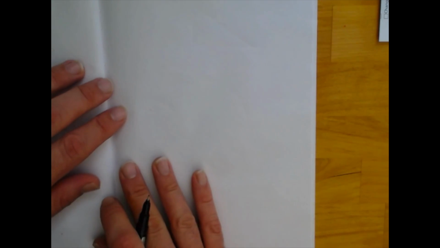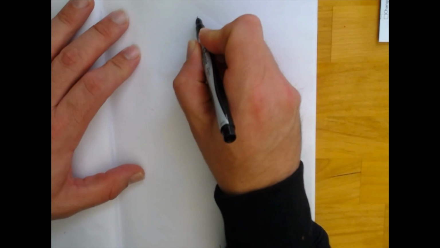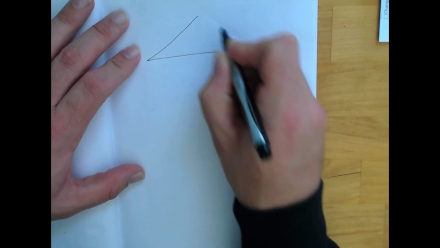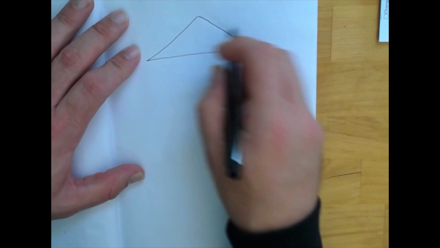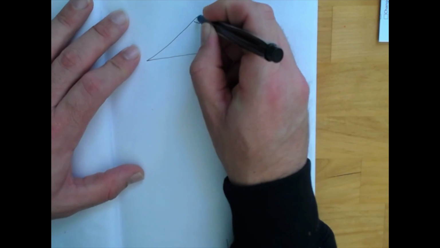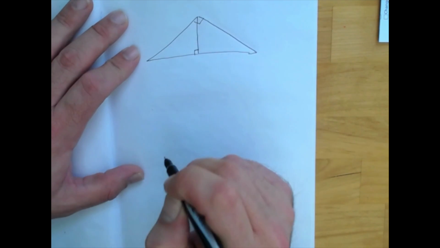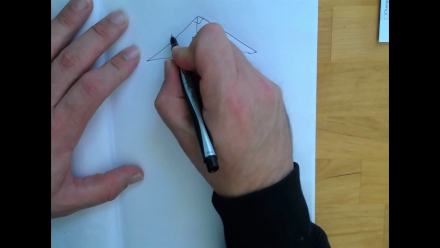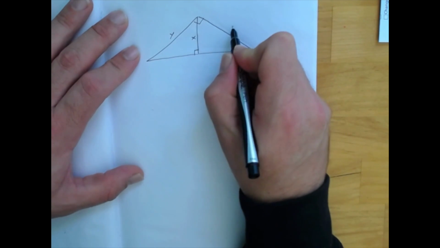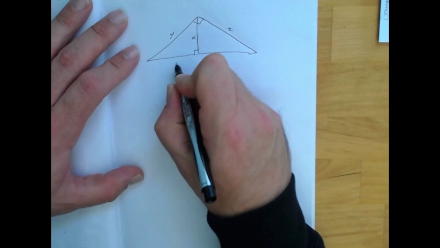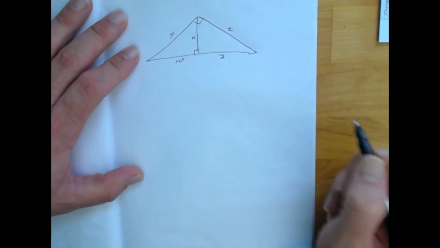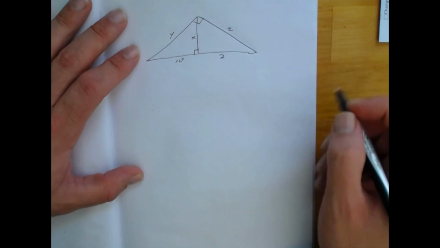So let's use this in order to find missing segments or unknown lengths. If I have a right triangle and it has an altitude, and I have a couple missing spots, an x, y, and a z, but I have two known lengths, a 10 and a 2.